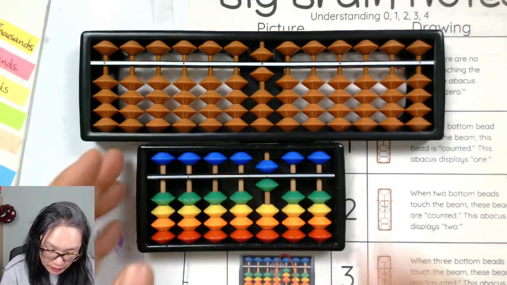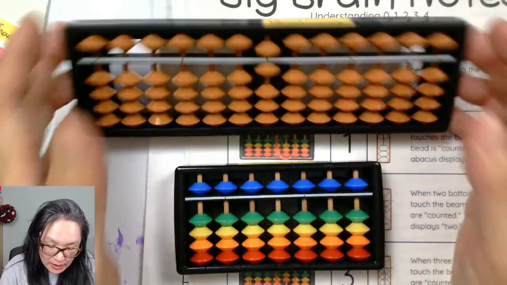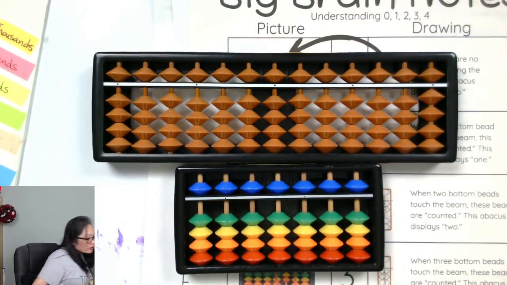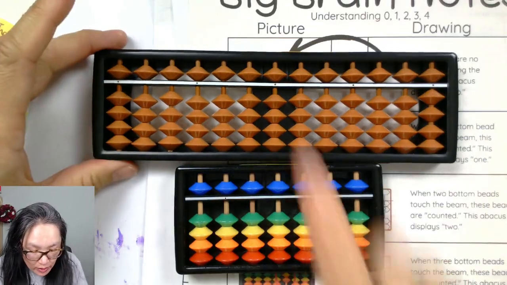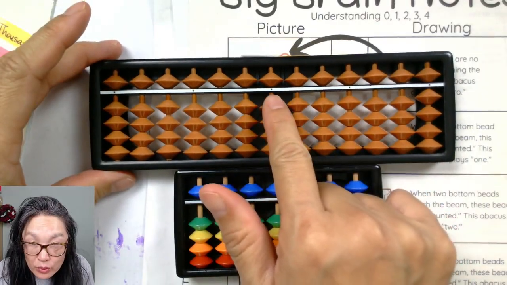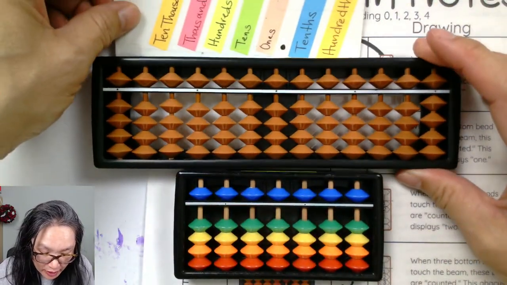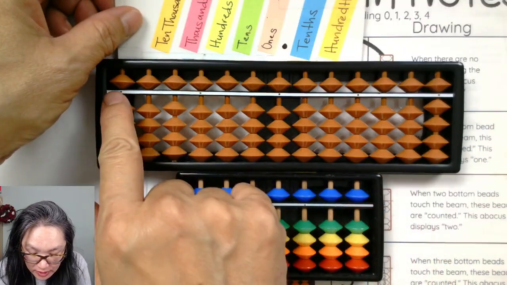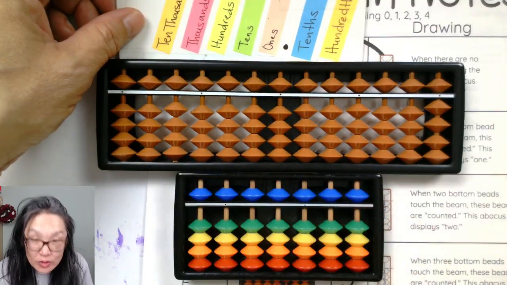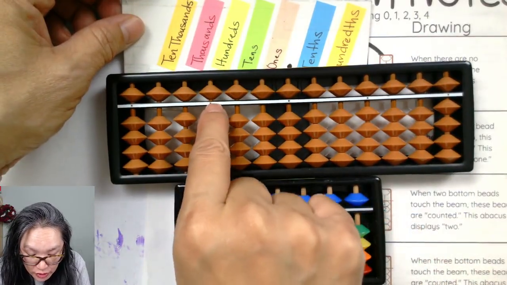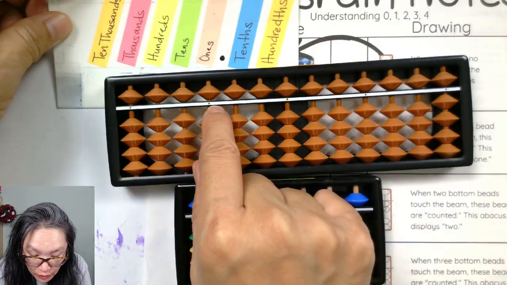So we have our 7 column abacus. This is our 13 column abacus. When we look at the 13 column abacus, we'll notice that I'm using this indicator. This is my ones indicator. With the ones indicator, I could choose any one of these dots that are on my abacus. So it's like a Pokemon, right? I choose you. If I chose this to be my ones, then I would have to move everything over here.